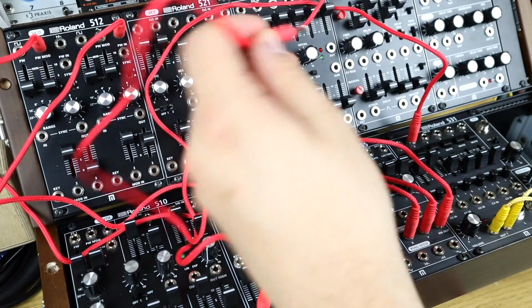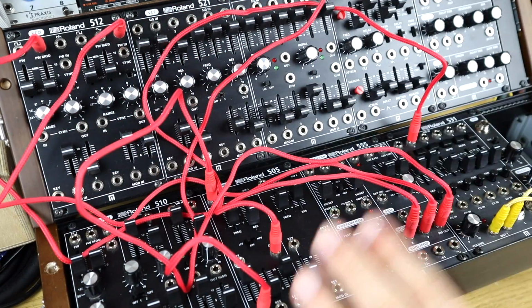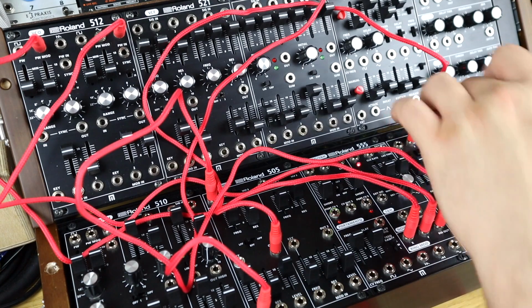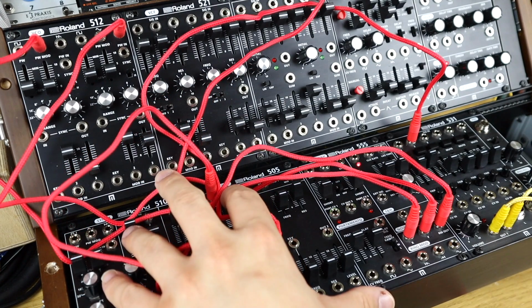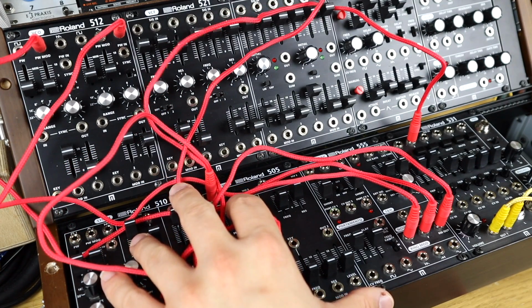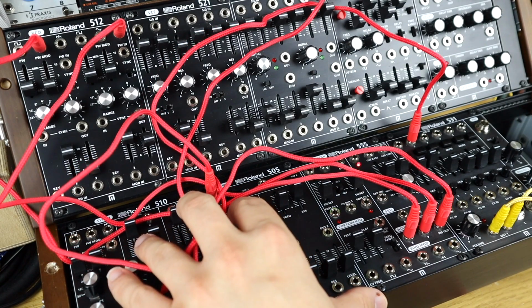Now let's take the signal out into a filter. We'll go with a 505 and I'm going to use an envelope just being triggered rhythmically to open and close the filter. A bit nicer to listen to than droning waves. And all those great ring mod overtones give the filter loads to go at.